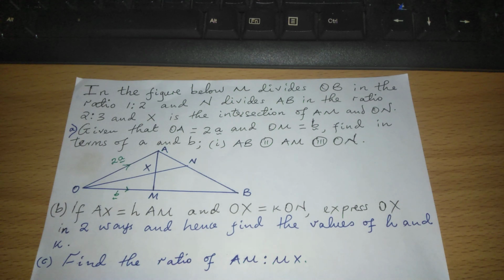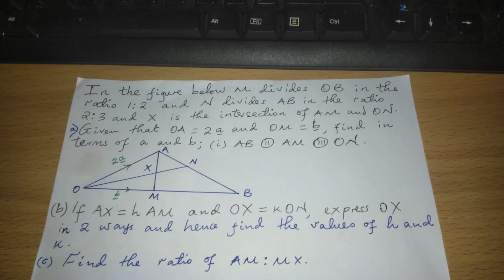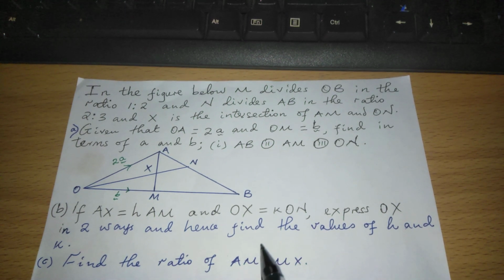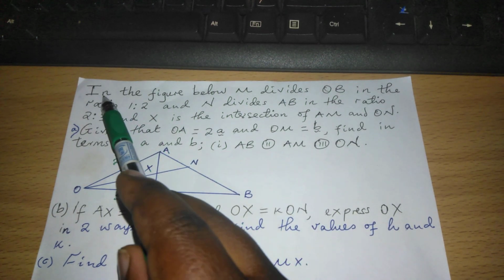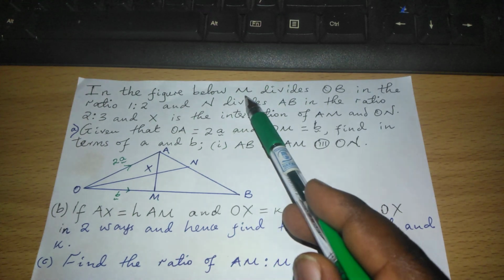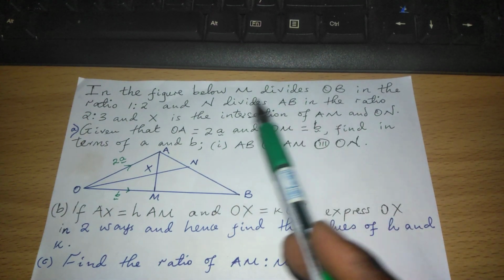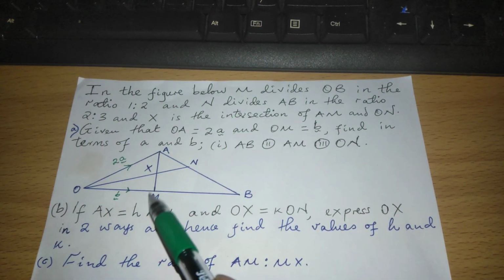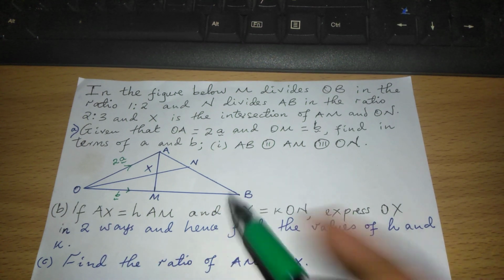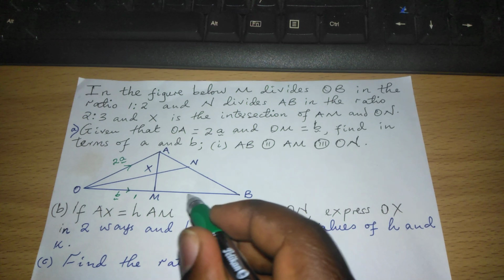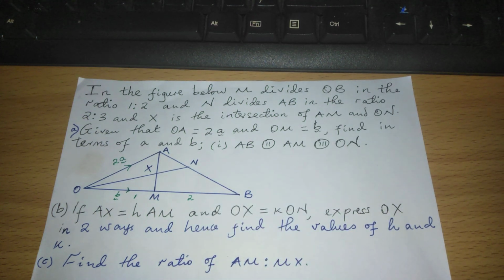Welcome to this lesson. We are going to study vector 2 and we have a question here. I've tried to copy down the question and I believe we're going to understand my handwriting here. We are told that in the figure below, M divides OB in the ratio 1:2. So M is dividing vector OB in the ratio 1:2. So we have 1 and 2 proportions like that.